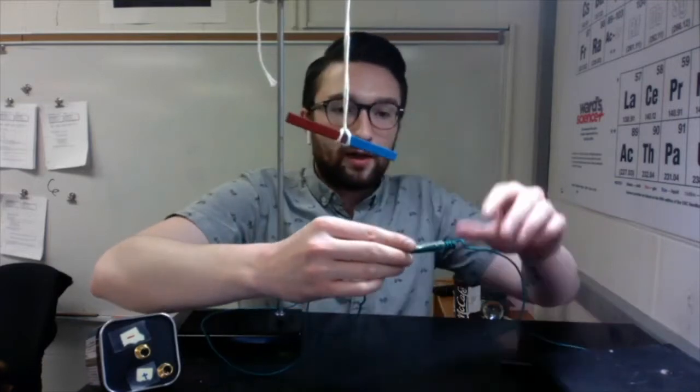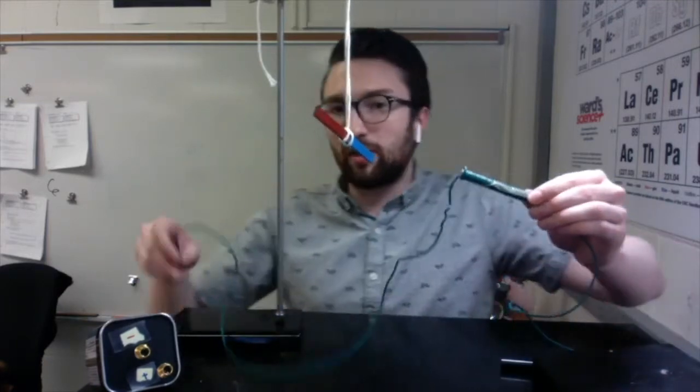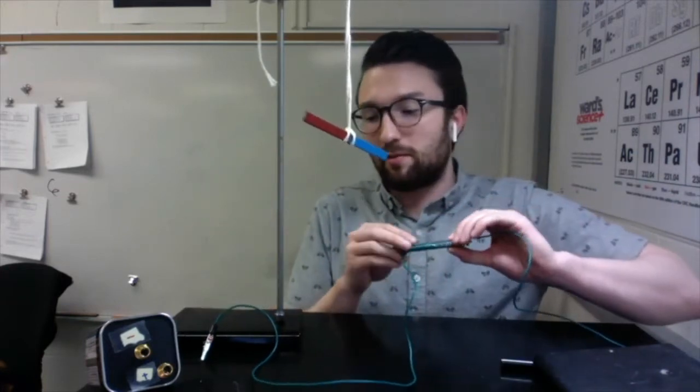Okay, so looking at this, can we apply our hand rule to make a prediction and see if it actually checks out, see if it actually works out the way we would expect it to?